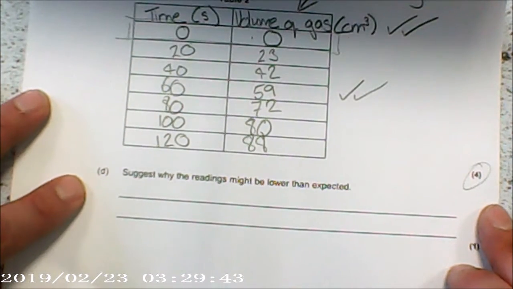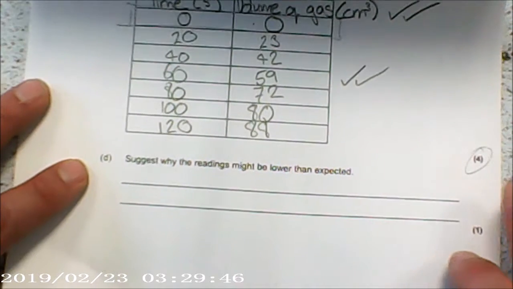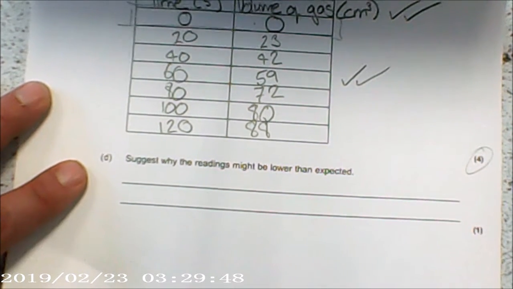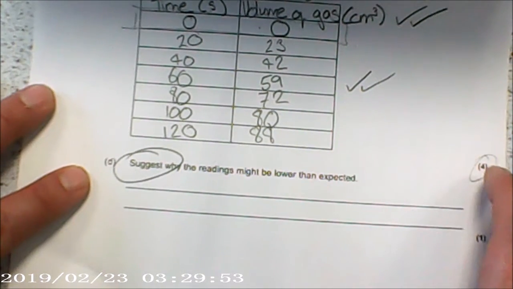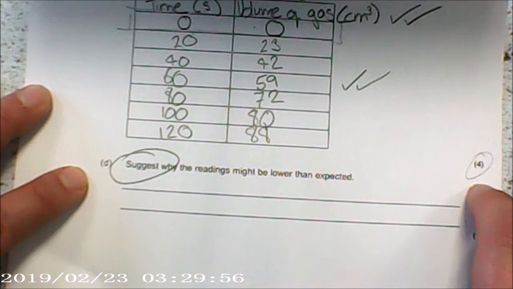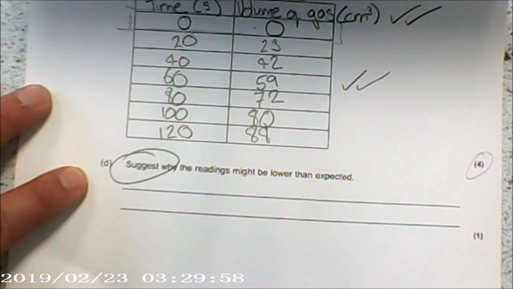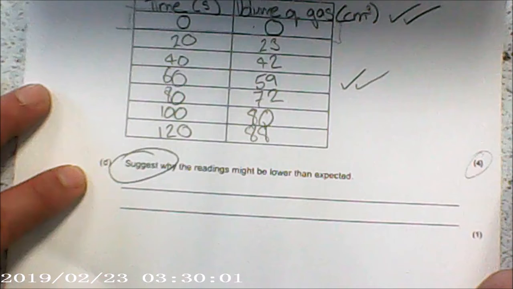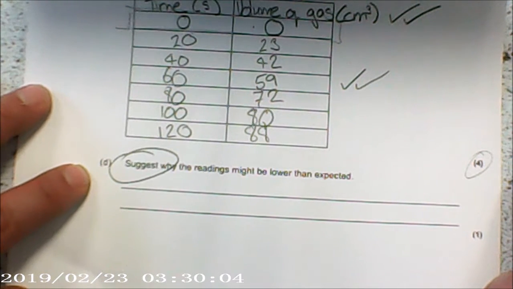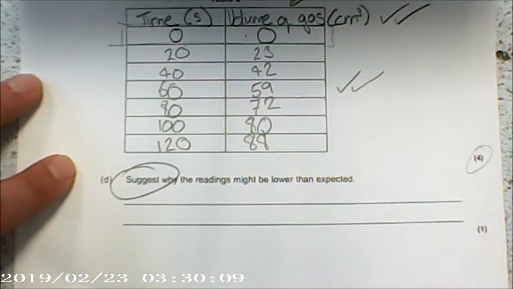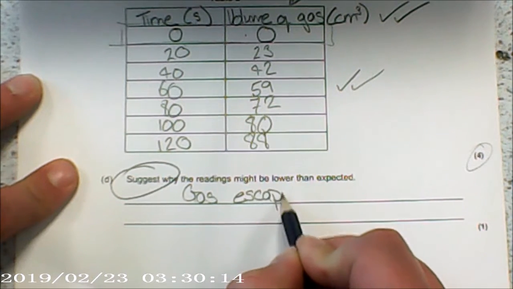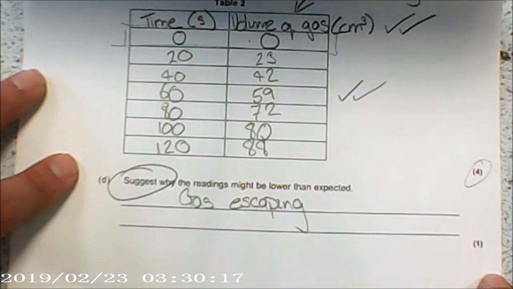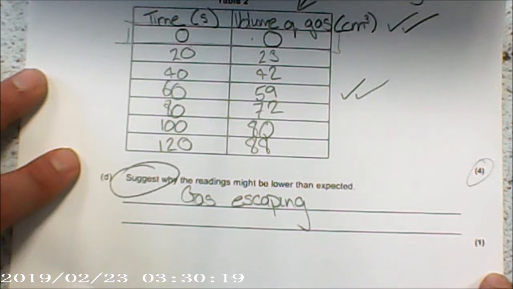Okay, next one, D, suggest why the readings might be lower than expected. Now your command word here is suggest, so it is not something that you specifically know. You've just got to think about it and make a logical conclusion. So it gives you a few different answers that you could give. I would probably say that some of the gas escaped. So if you said that in the tube that gas escaped or something like that, that is a mark.